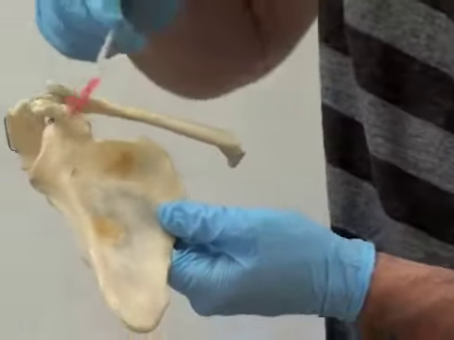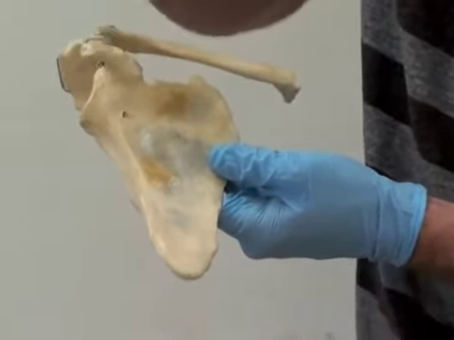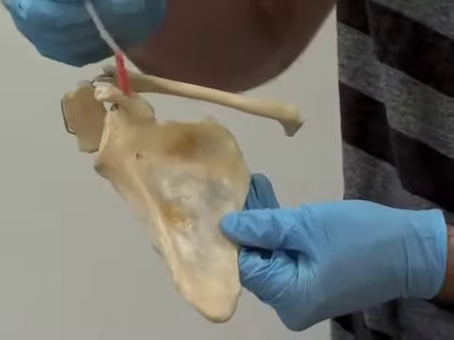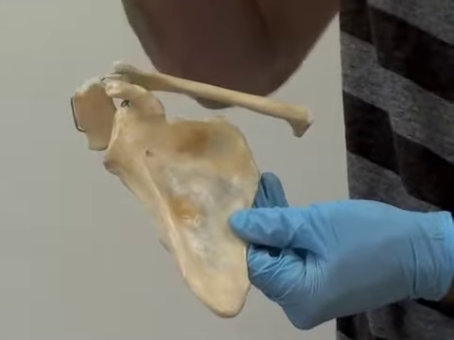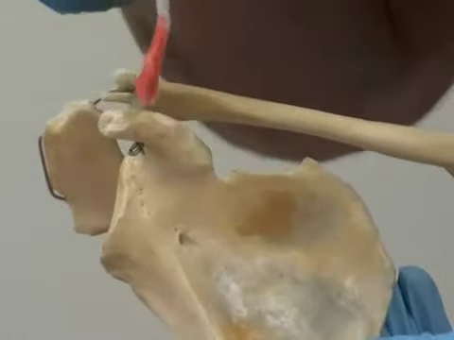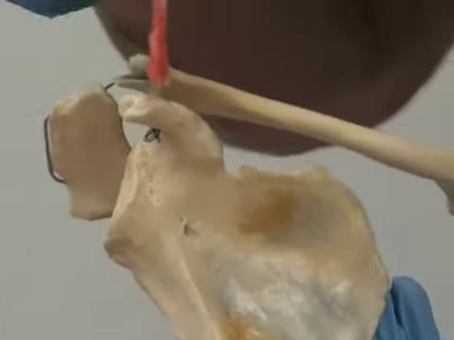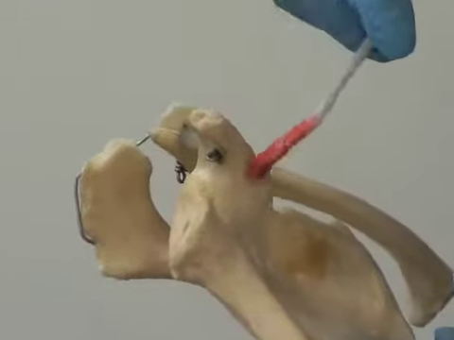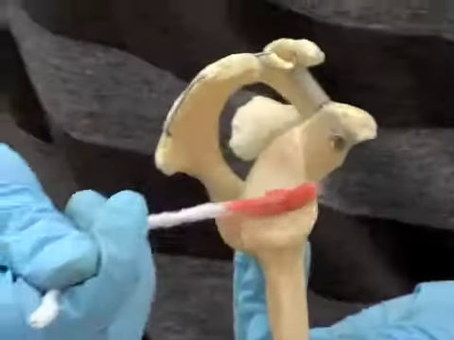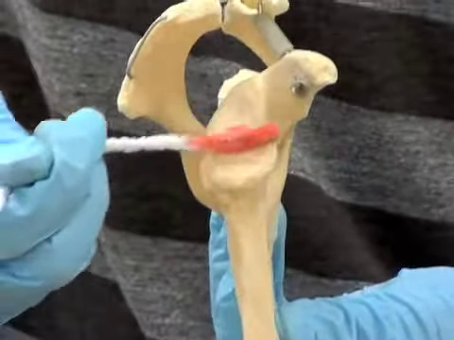Now we're going to move up a little bit, and we have this portion right here. This bony prominence is called the coracoid process. The coracoid process is kind of like a little hook, and it will go down and hook up with right here, which is called the glenoid fossa.